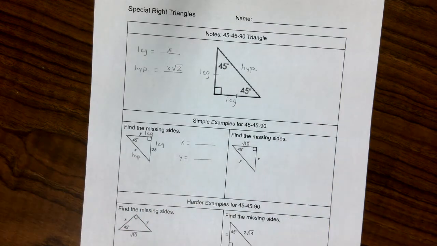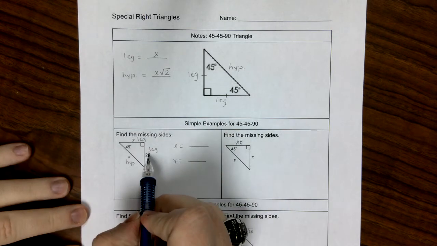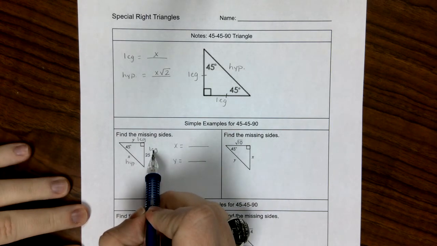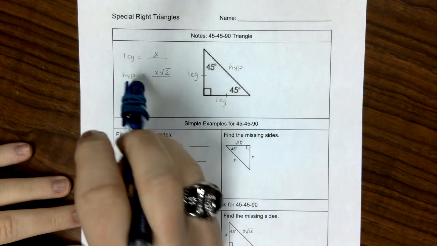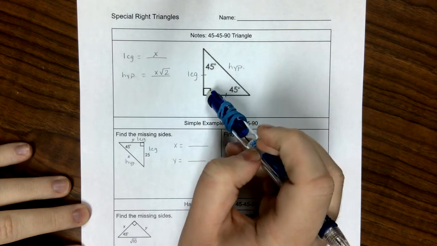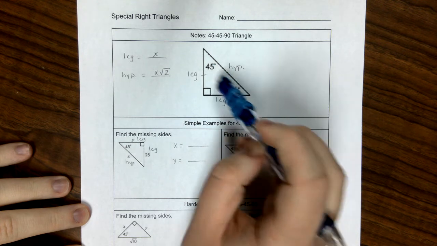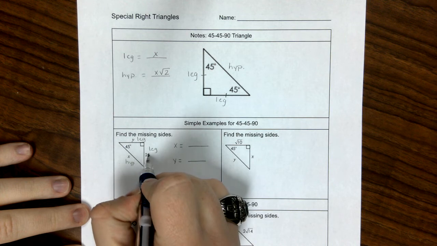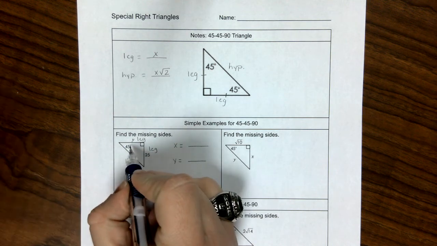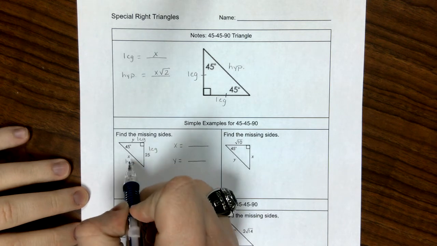And again, I like to just label what I'm doing off the side. So they gave me the 25, which we know is a leg. Remember, the hypotenuse is always across from 90. And in this case, the 45s are going to be across from the legs. Okay? So 25 is a leg because there's a 45 across from him. Y is a leg, and the hypotenuse is a leg.